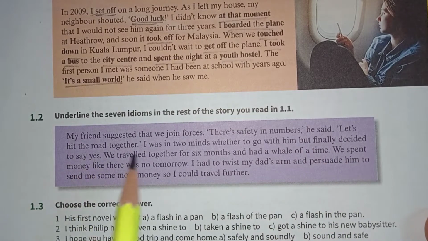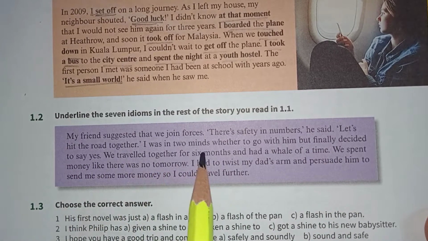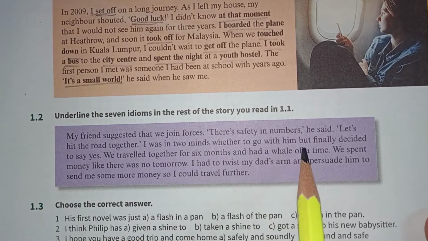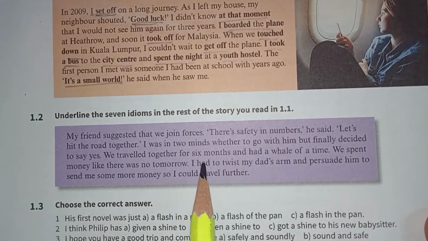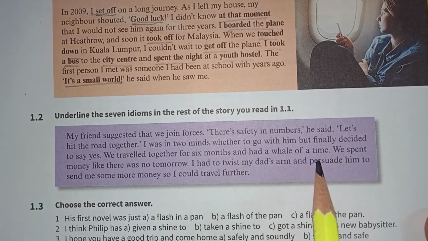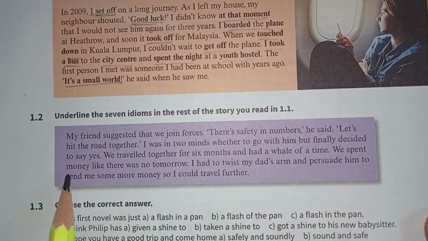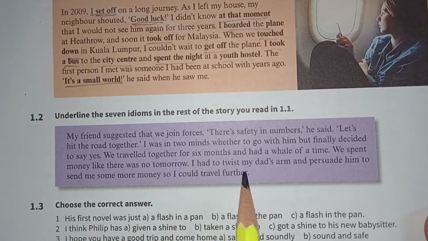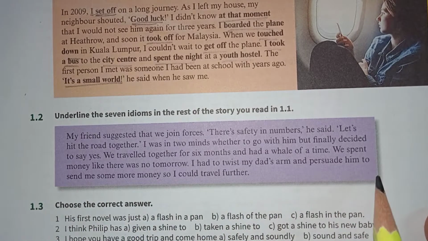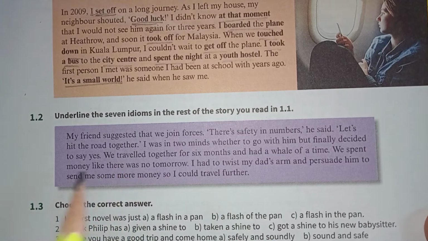Let's hit the road together. I was in two minds whether to go with him, but finally decided to say yes. We traveled together for 6 months and had a whale of a time. We spent money like there was no tomorrow. I had to twist my dad's arm and persuade him to send me some more money so I could travel further. Now we'll underline the idioms.